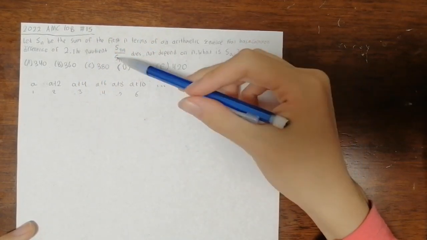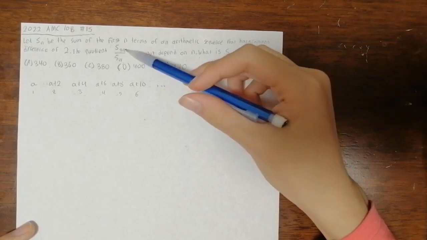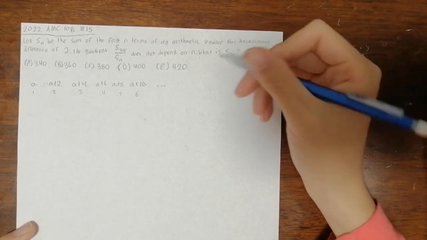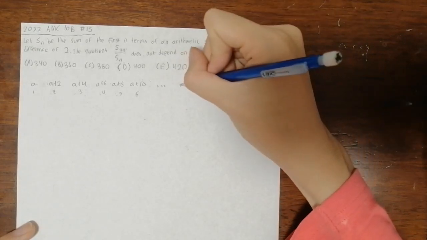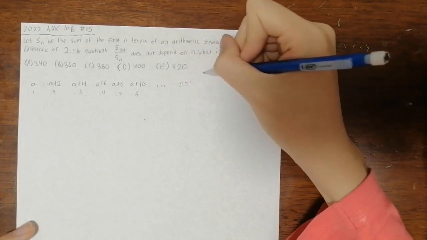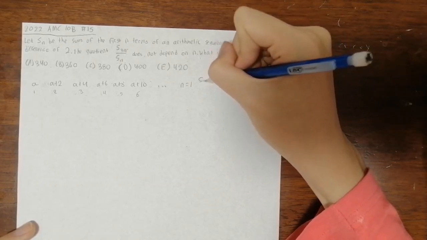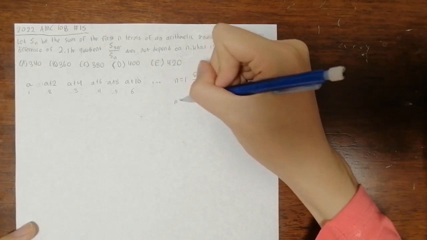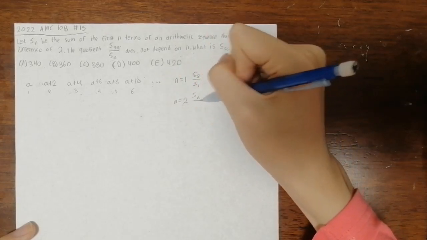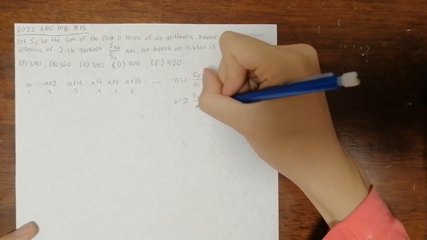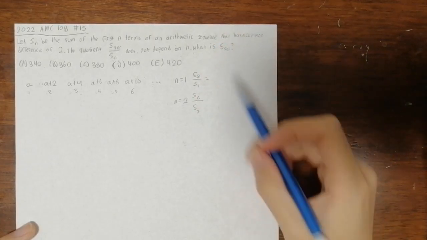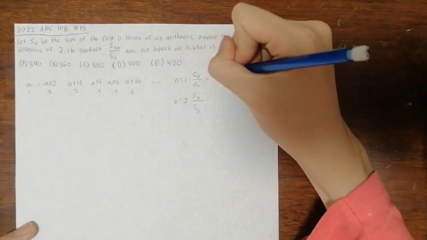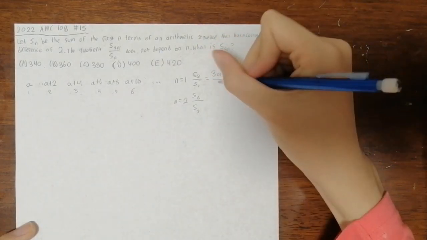Okay, and it says that the quotient S sub 3n divided by S sub n does not depend on n. So let's just take two cases, where one is where n is equal to 1, and we're going to want to find S sub 3 divided by S sub 1. And the other case will be n equals 2, which will be S sub 6 divided by S sub 2. S sub 3 will be the sum of the first three terms. That's going to be 3a plus 6. S sub 1 is just a.